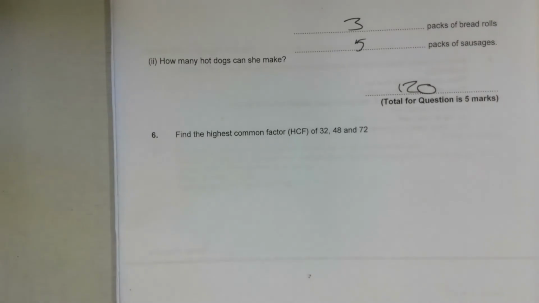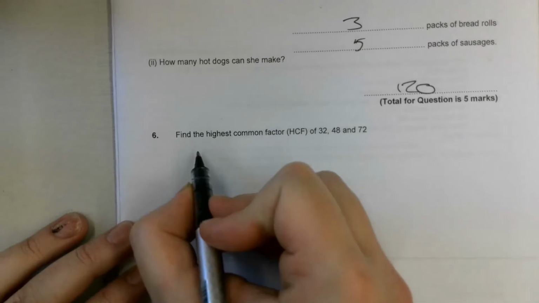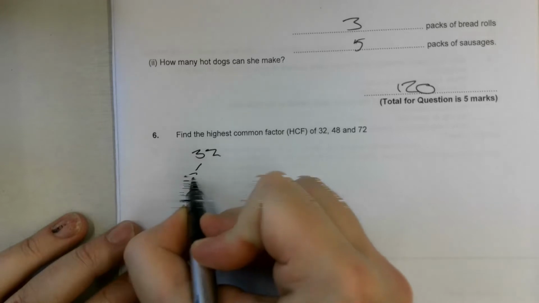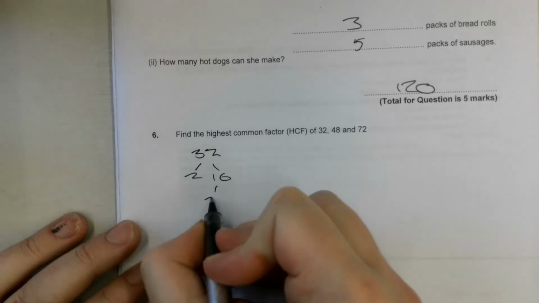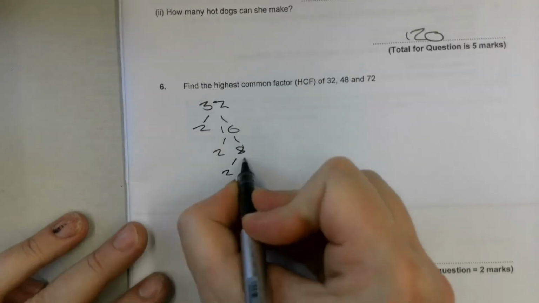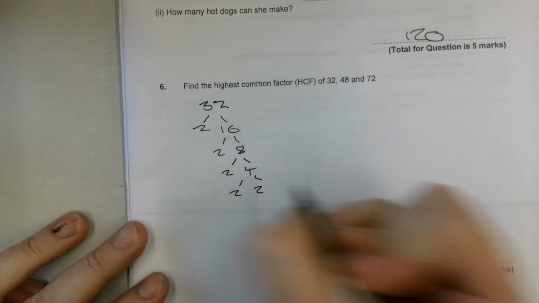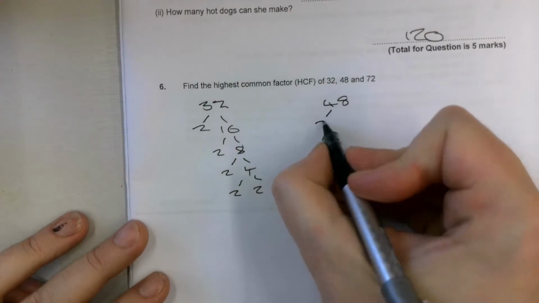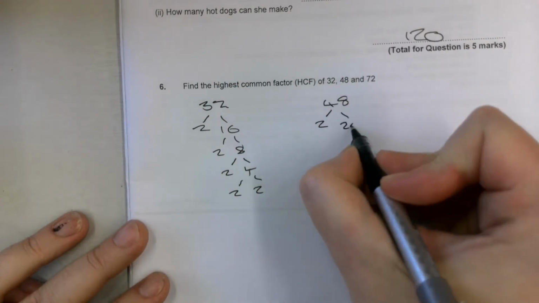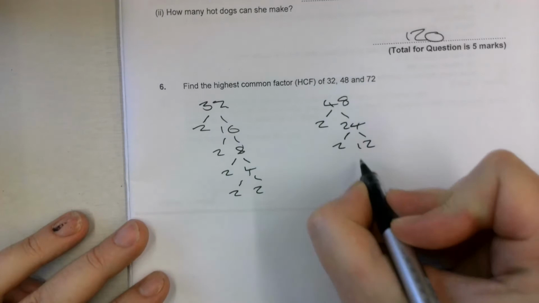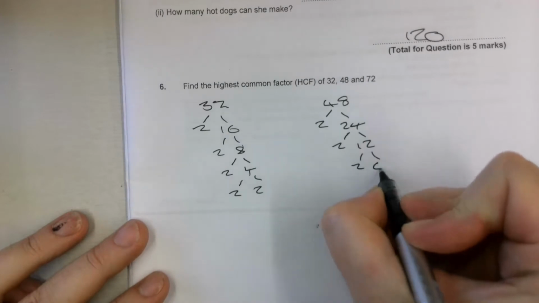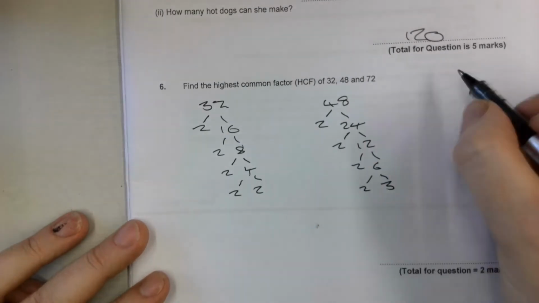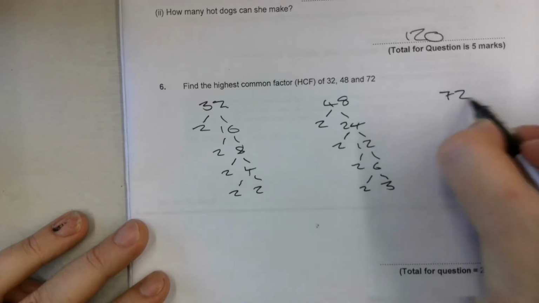Okay, highest common factor, just highest common factor, sorry, of 3 numbers. So all we've got to do is find our prime factors, same as we always have done. And we're going to do that for all of our numbers. That's 72 as well.